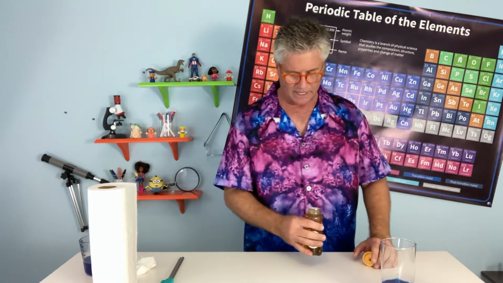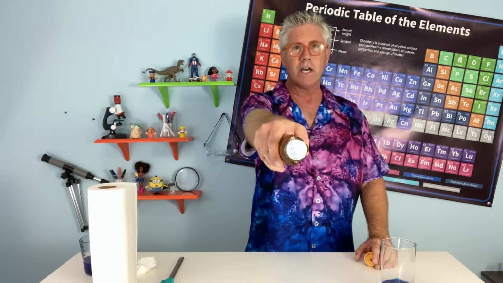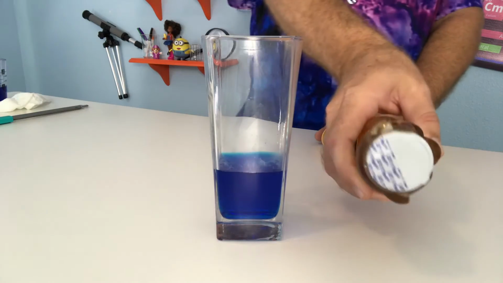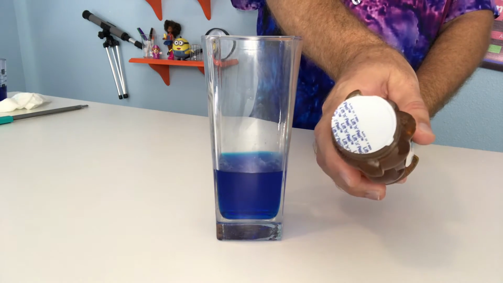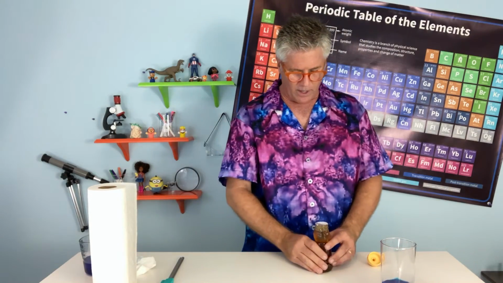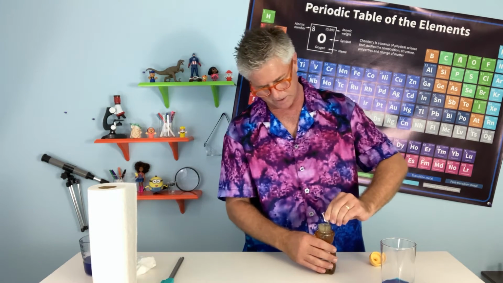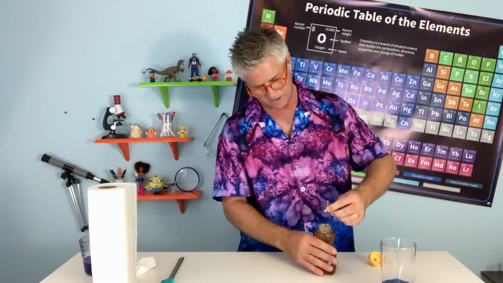Dang it, they did it again. They put another lid on the container and I can't get it off hardly. See? Another one of these silly sticker things now. All right, so, oh, this one's easier. Oh, I got this.